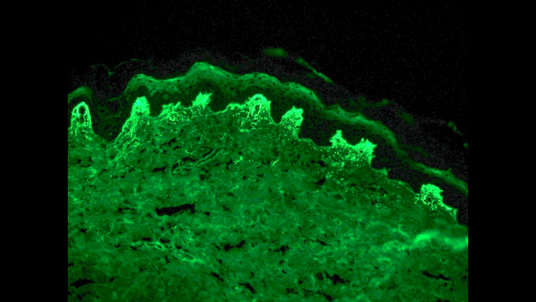For immunofluorescence, direct immunofluorescence shows granular or fibrillary IgA deposition along the basement membrane and also in the dermal papillae. Sometimes granular C3 deposition can also be seen.